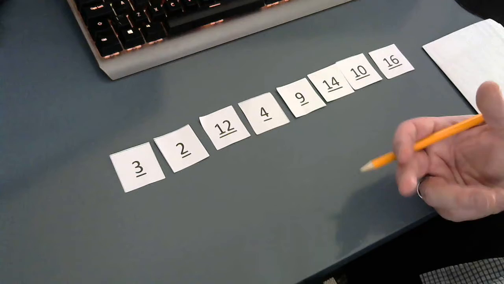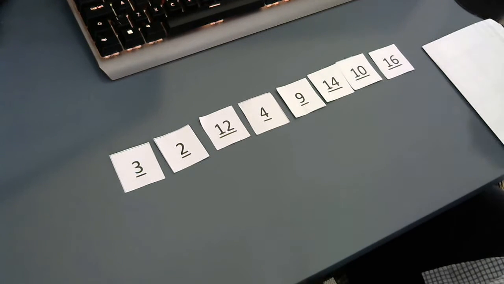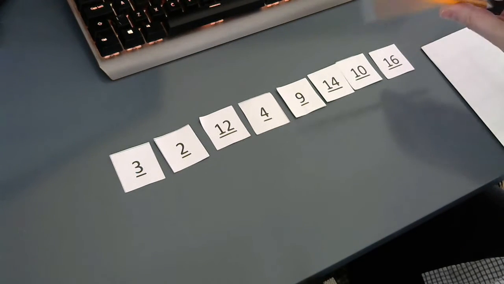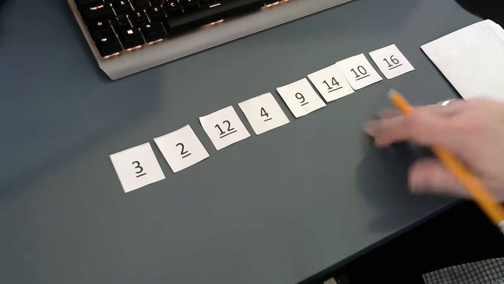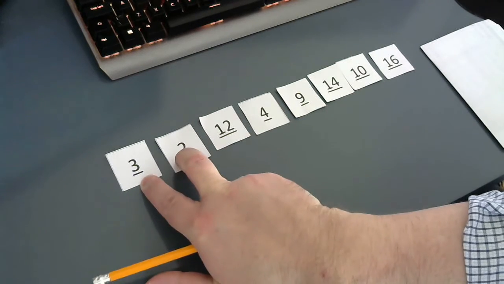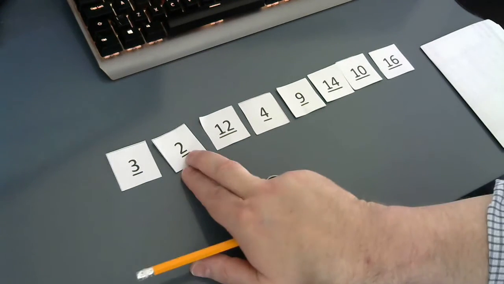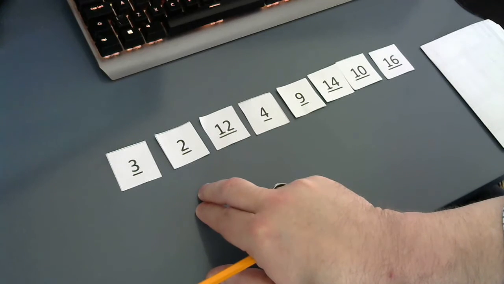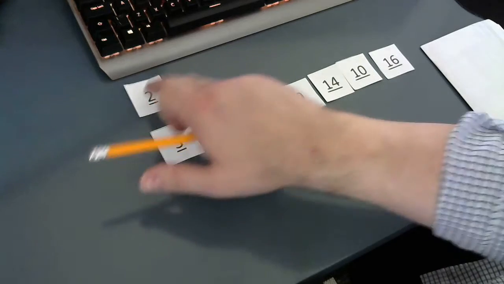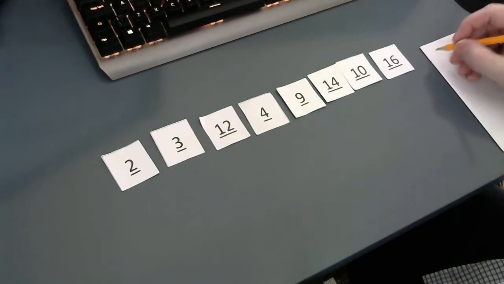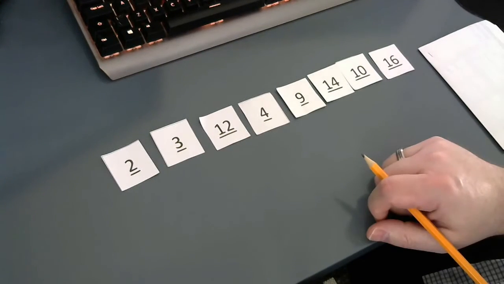So there's a couple of important things in our bubble sort. One is that I have to keep a record, hence the pen and paper, of how many changes I've made and how many times it's taken me to run through this process. So what I do is I look at the first pair and compare them. So 3 compared to 2. Well, 3 is larger than 2, so I swap their places, and I make a note that I've made one change.